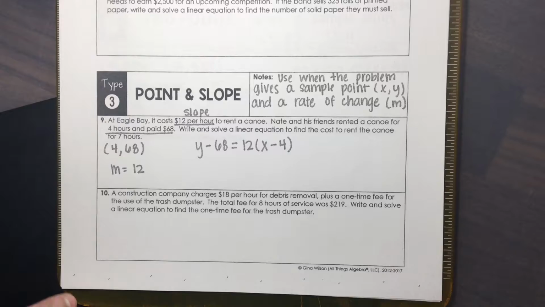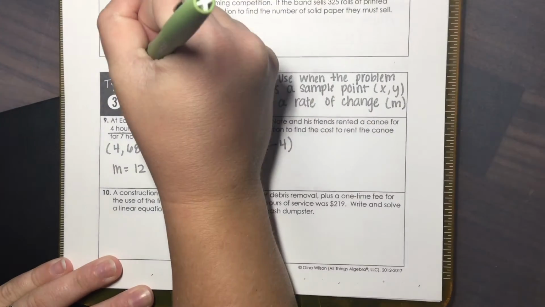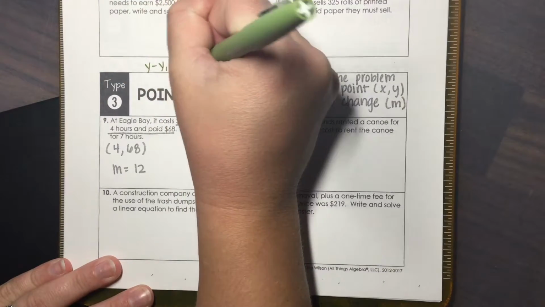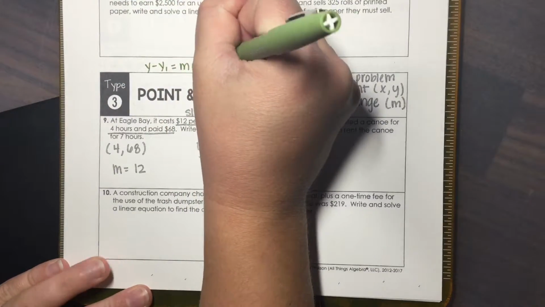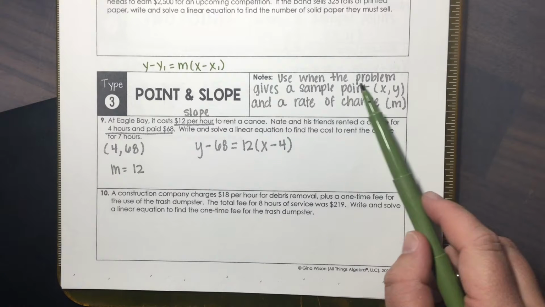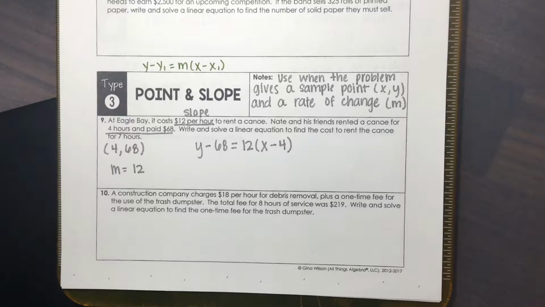On point slope. I know my equation for point slope is going to be y minus y1 equals m in parentheses x minus x1. All right, that is my point slope equation. All right, the notes say, use when the problem gives a sample point of x, y, and a rate of change, which is m. Okay, so let's go and look at number 9.